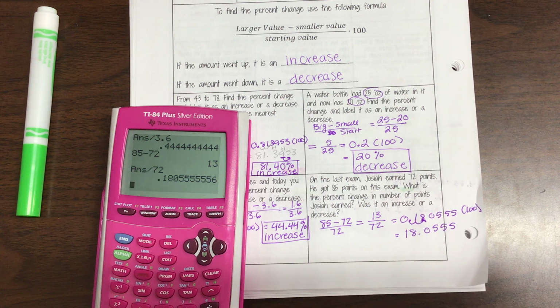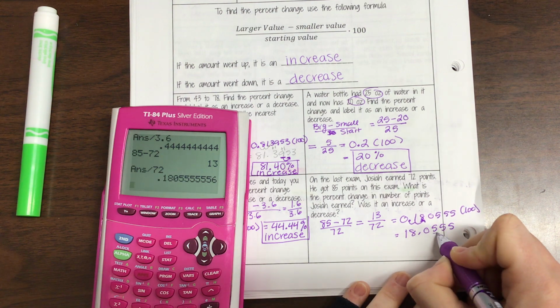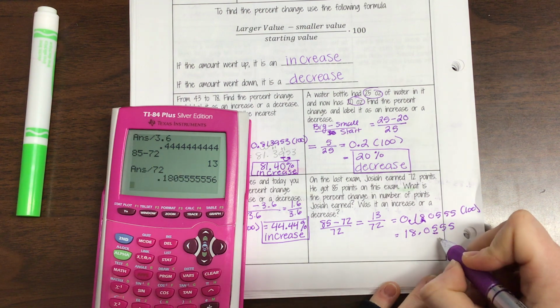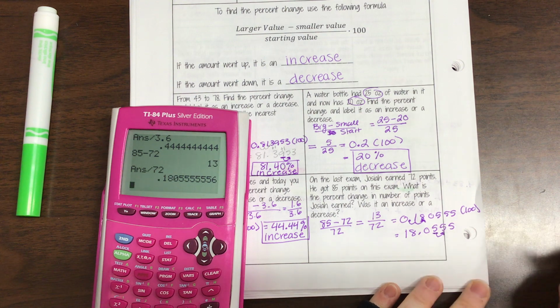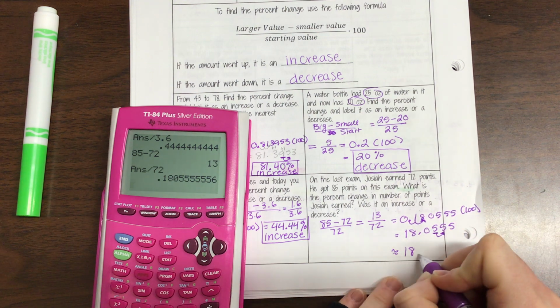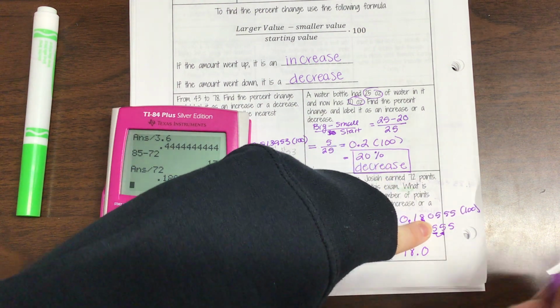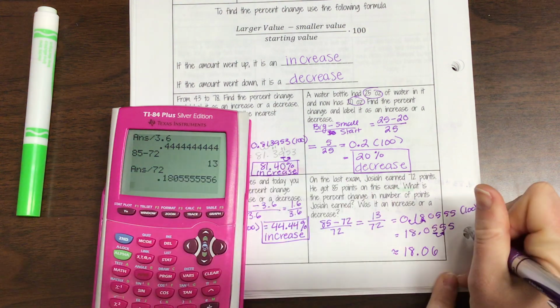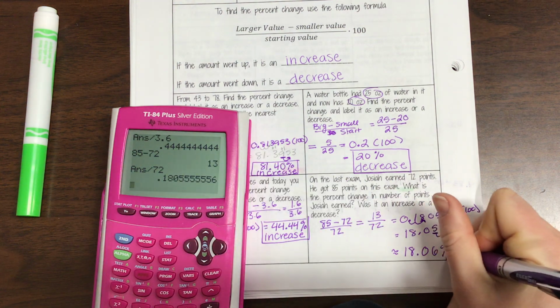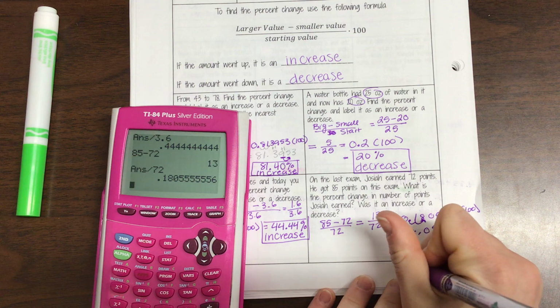Okay, and let's round that to the nearest hundredths place. So this first 5 is in the hundredths. I look next door. Everything before what we underlined stays the same. This 5 rounds up to a 6. Everything after can go away. So 18.06%. He got more points this time. It went up. So it is an increase.